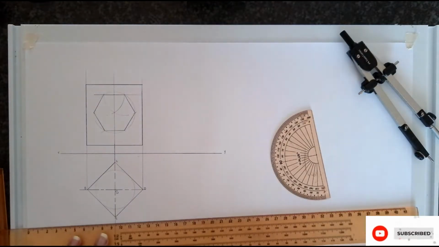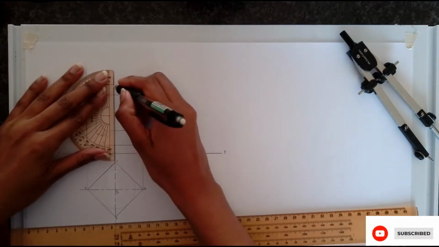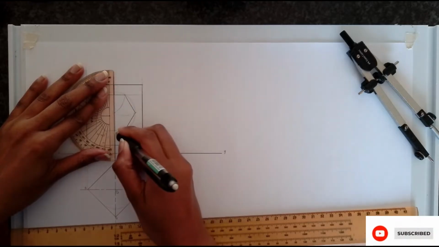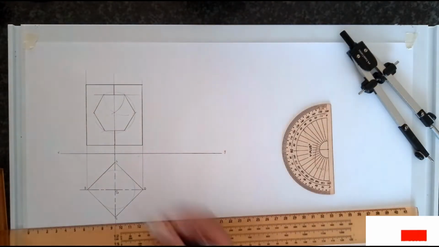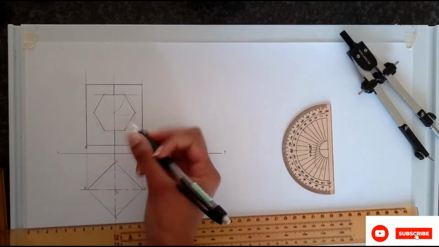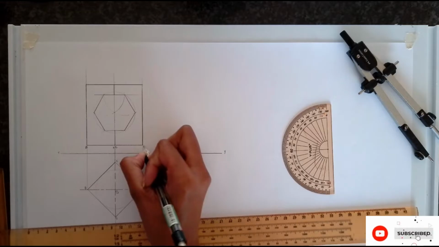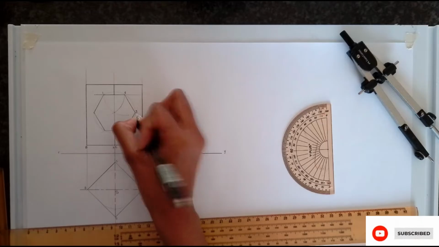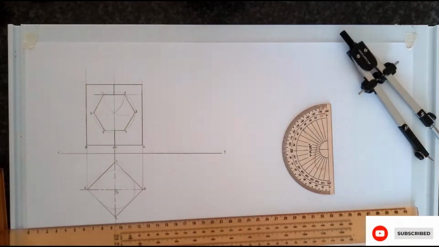So there is your hexagonal prism. Then I will just finish off the square prism here, and label the square with A and C here and then D here. Then I'm going to go around labeling the hexagon.